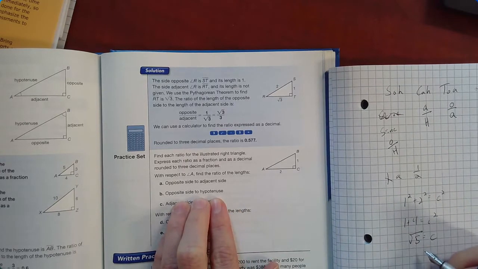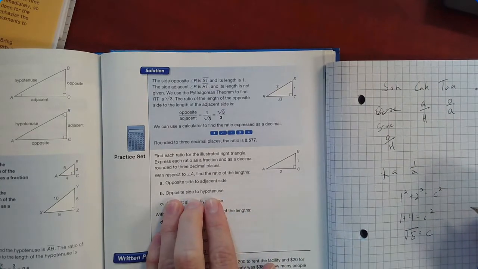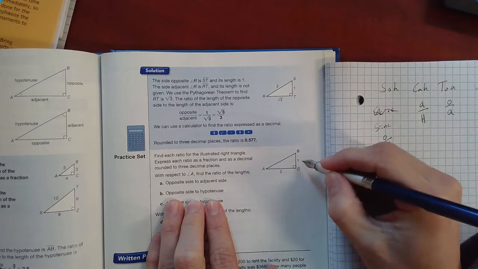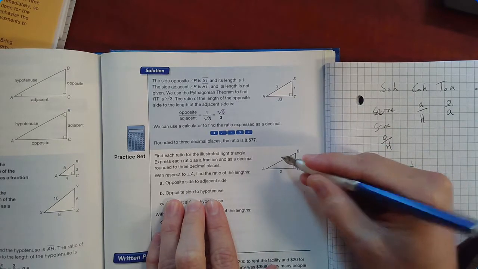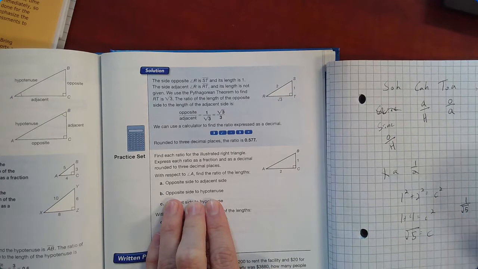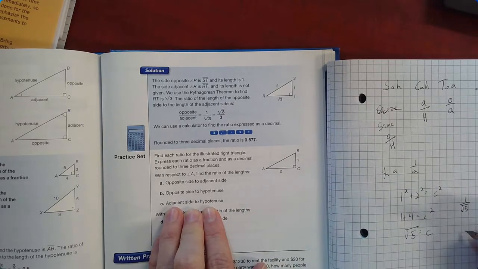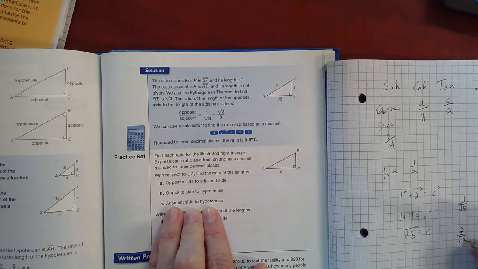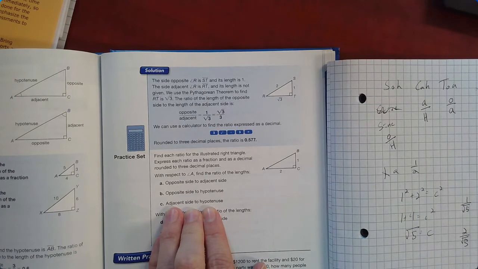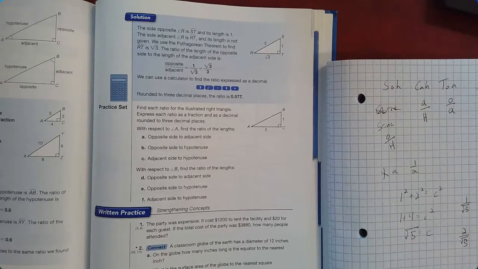Going back to B, I'm going to do the opposite side, which is 1, to my hypotenuse. So 1 over the square root of 5. For C, adjacent side to hypotenuse, adjacent is my 2. So 2 over the square root of 5. I'm going to just continue on because I've just about finished the practice set.